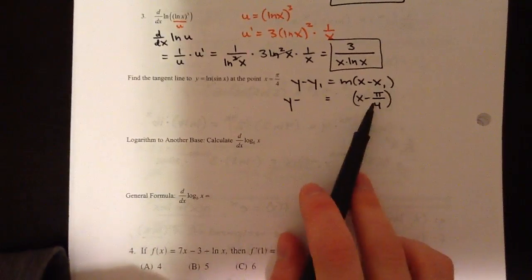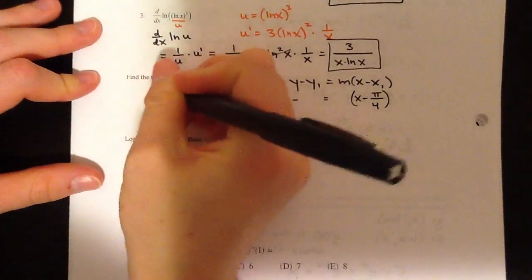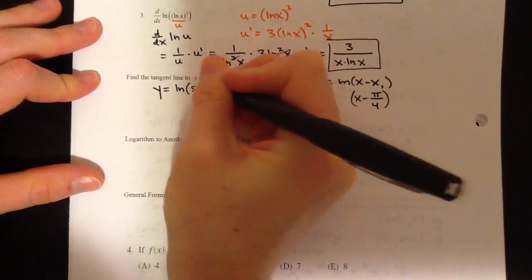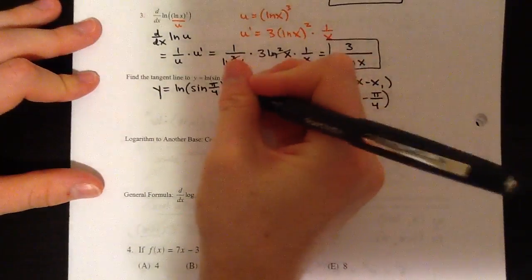We get the y value by plugging in the pi over 4 into our equation right here. So y equals the natural log of the sine of pi over 4. Okay, so the sine of pi over 4 is root 2 over 2.